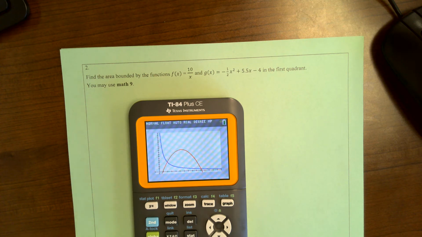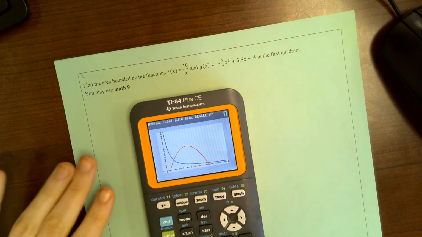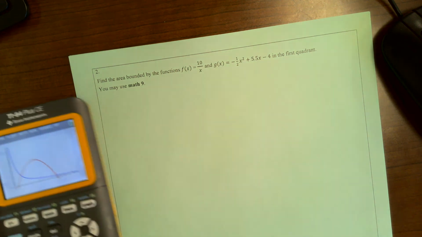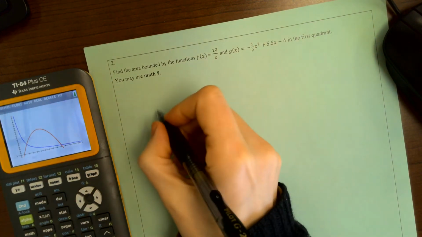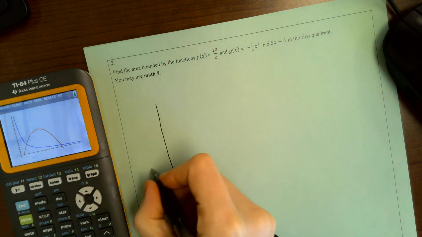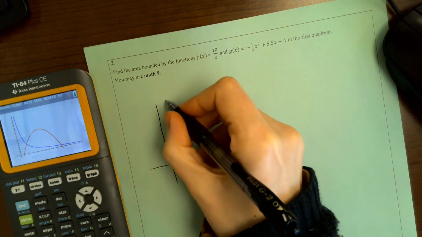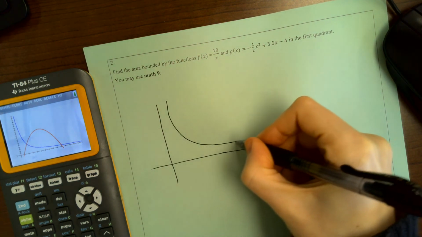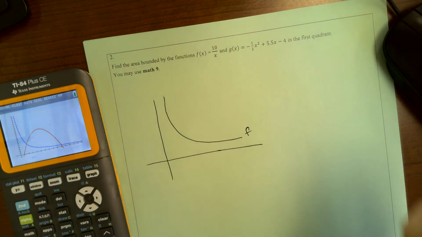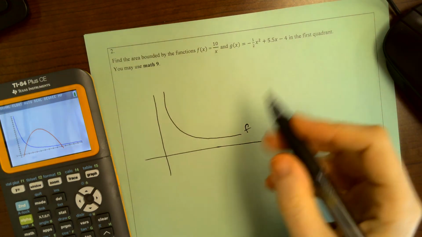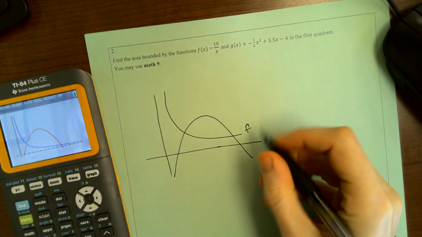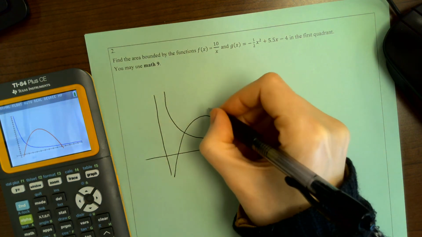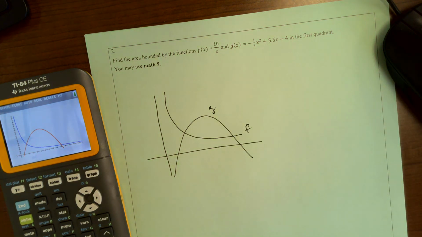Okay, so once you have your graph, you want to draw a nice, big, clear picture on your paper. So it looks like this. That one is F, because that's the 10 over X. And this one here, I'll put it up here. This one is G.